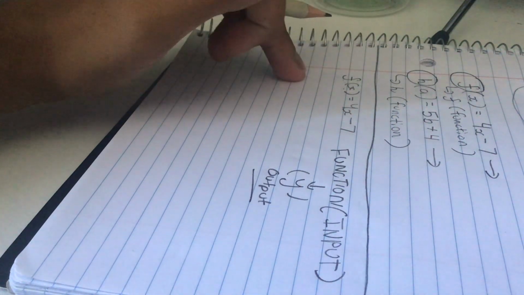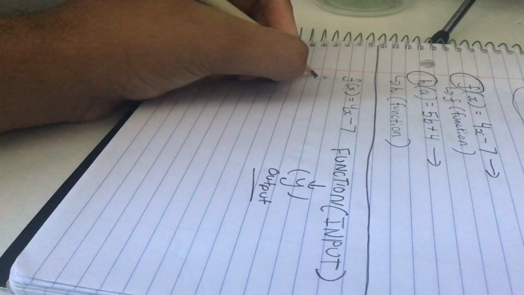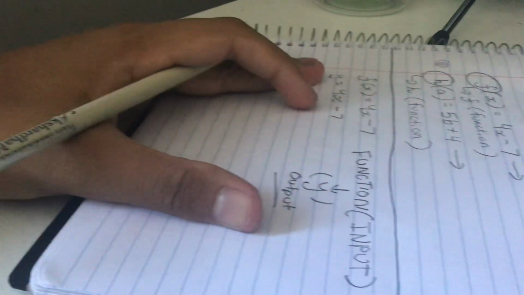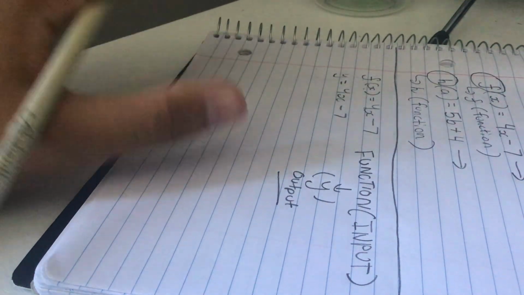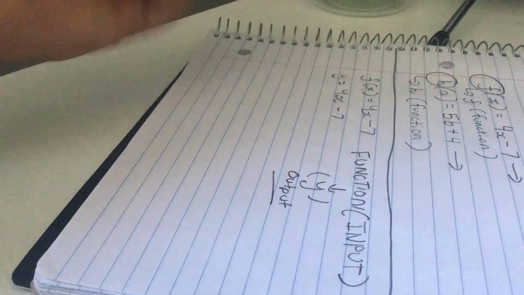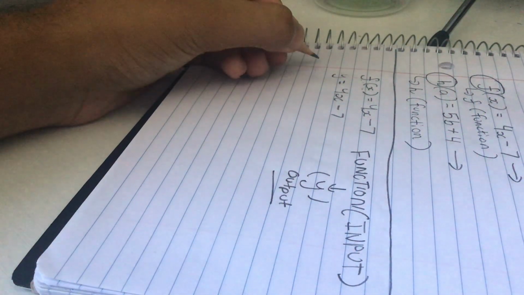So let me just write that instead of this huge jumble because it's much easier to understand. So we're going to say y equals 4x minus 7. Now what we will do is we'll start isolating. Oh, sorry, not isolating, my bad. What we will do now is swap these two. So this is where the inverse really comes to light.